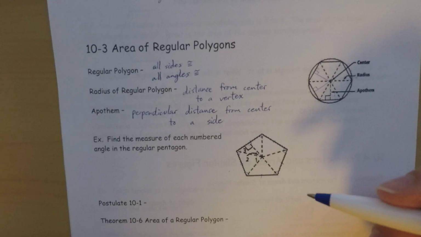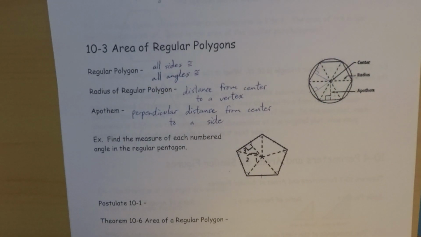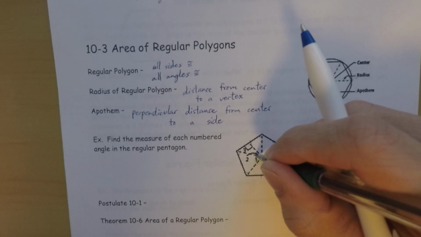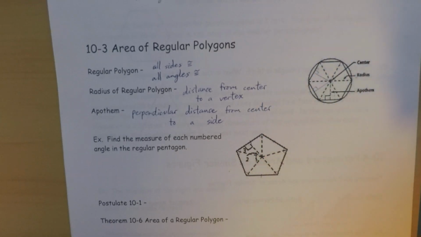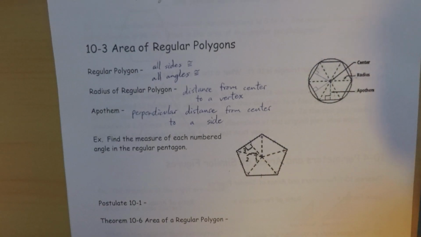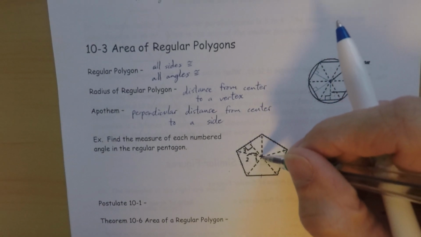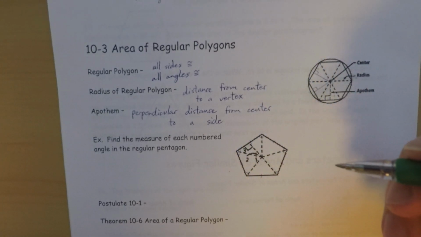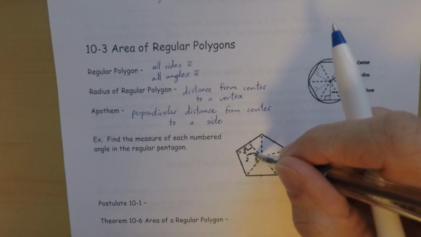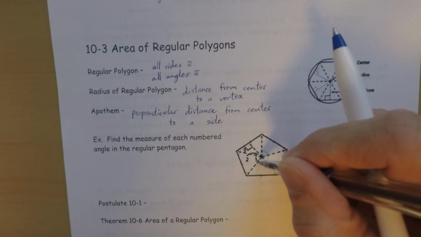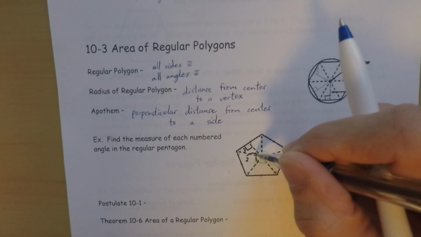And I want to find the measure of the angles. So here's angle 1 in here. But notice, if I put the center in my regular polygon and we draw radii to each of the vertices, it's going to create 5 congruent angles in the center here. All 5 of these are going to be congruent.